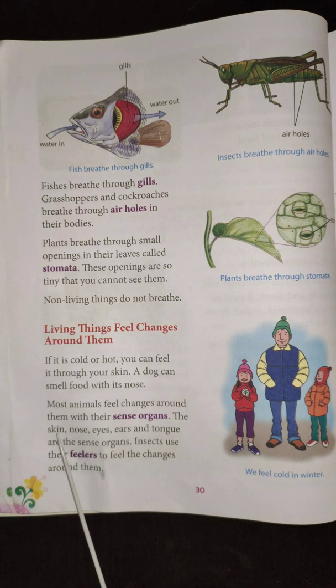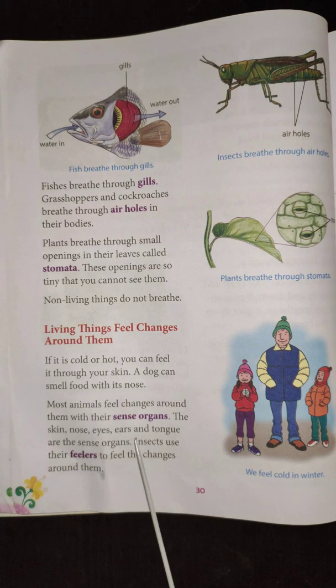With the help of skin, they can feel cold, warm, those things. With the help of nose, they can feel the change in the smell. With the help of eyes, they can see the changes around them. With the help of ear, they can feel the changes in the sound around them. With the help of tongue, they can feel the taste. So these are the important sense organs present in higher animals.